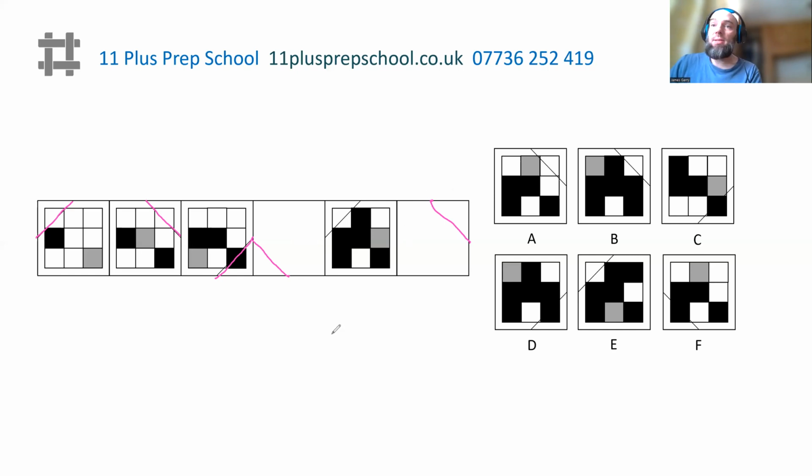If we look at answer option C, for instance, it has a line that goes from east to south. Answer option D has the line in exactly the same position as C. And E has a line that goes from west to north.